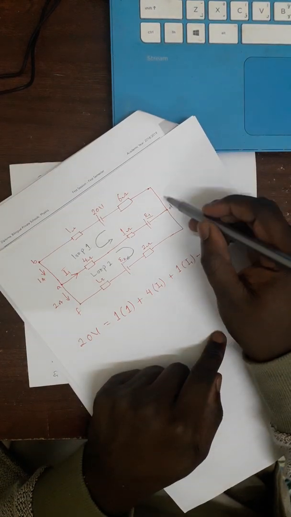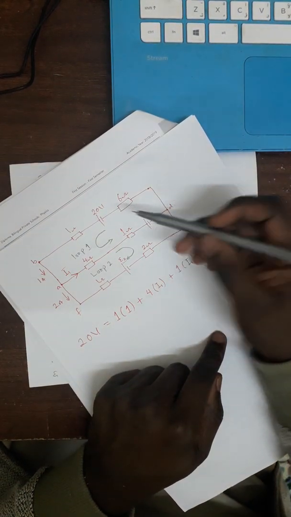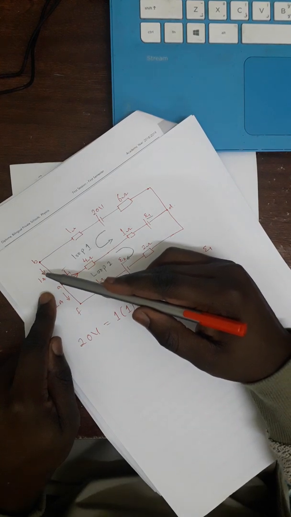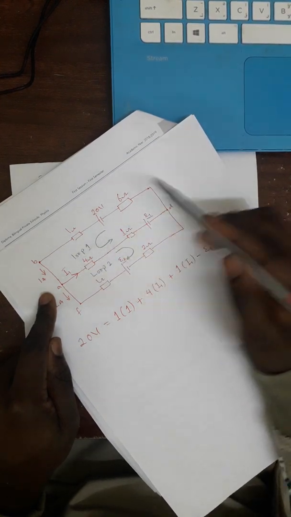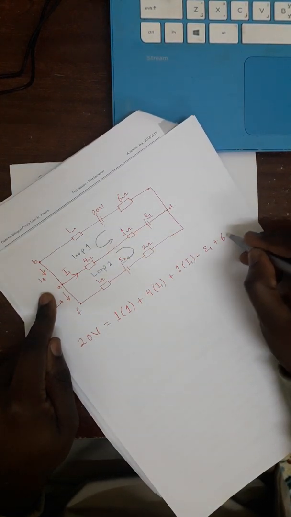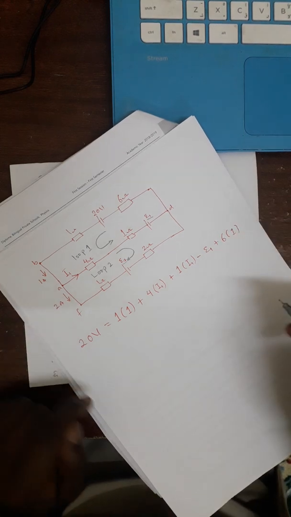Now, if I go through, you will see that I have 6 ohm here. And the same 1 ampere current is coming through the 6 ohm. So I have plus 6 into 1 ampere.